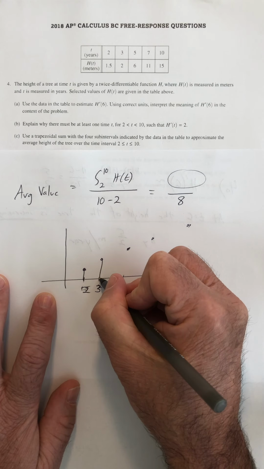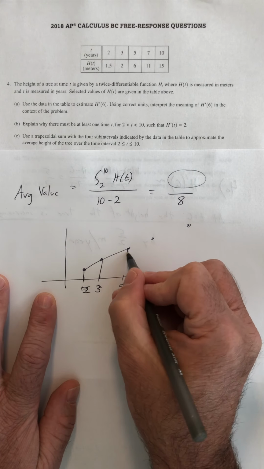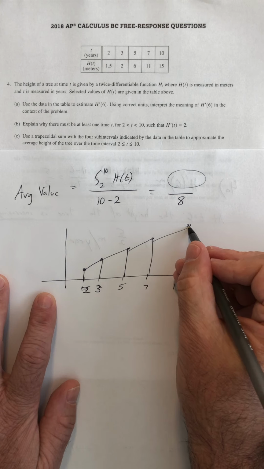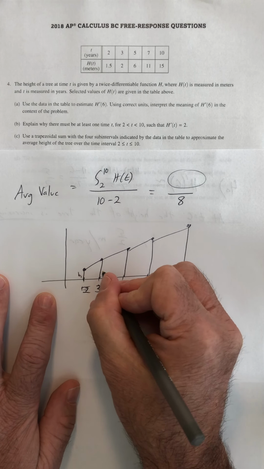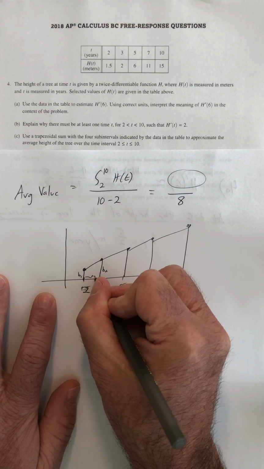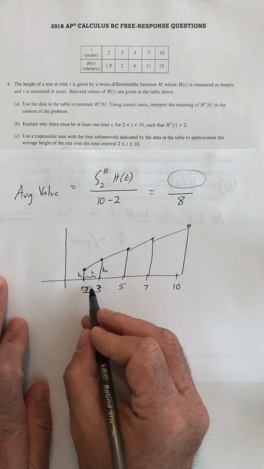And I basically want to figure out each of these trapezoids one at a time. All right, so remember this is B1 and B2, and this distance is h. And I'm just going to use my trapezoid formula.